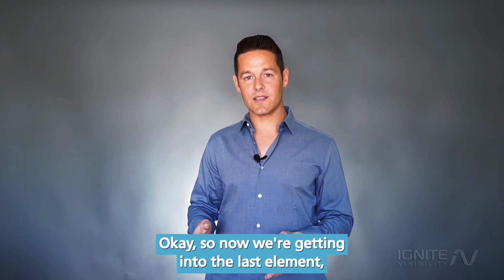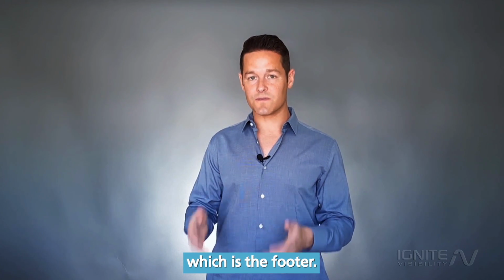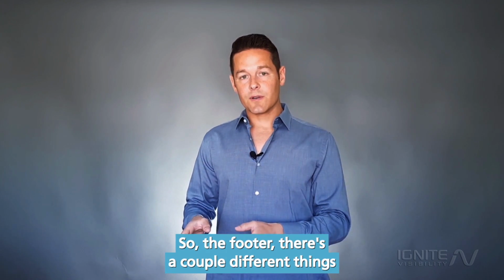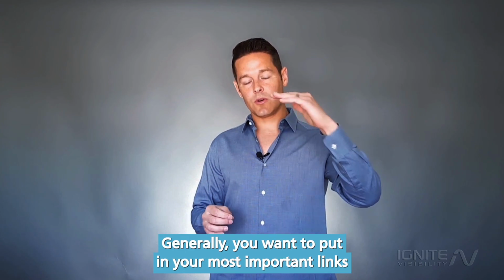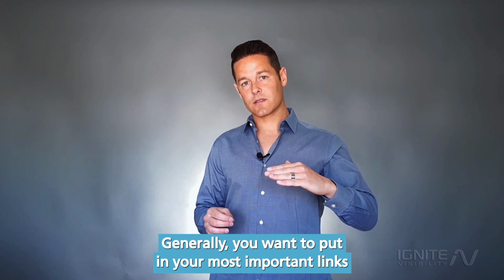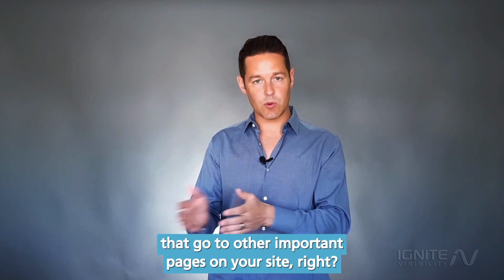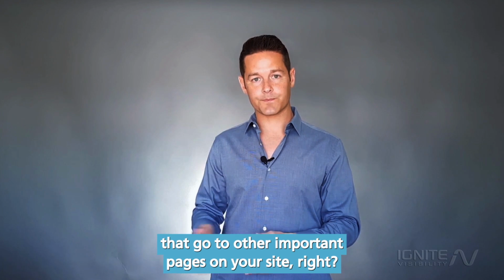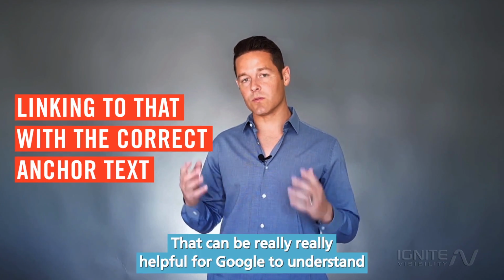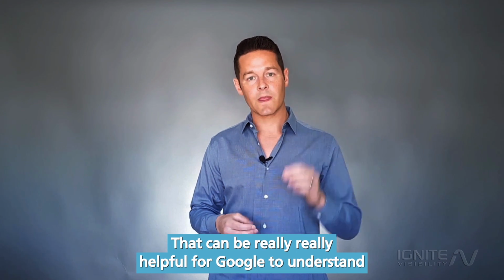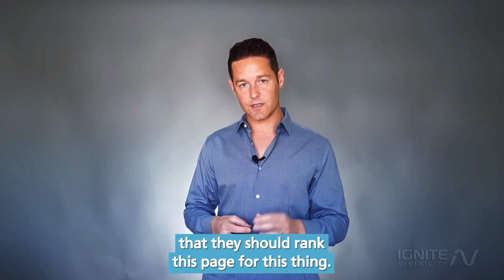Okay, so now we're getting into the last element, which is the footer. There are a couple of different things that go on there. Generally, you want to put in your most important links that go to other important pages on your site. Make sure you're linking to them with the correct anchor text. That can be really helpful for Google to understand that they should rank this page for this thing.